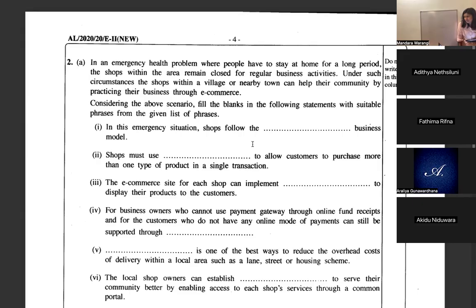This is brick and click. While having their physical shop, if they have their online stores, that is brick and click. This is an e-commerce lesson.